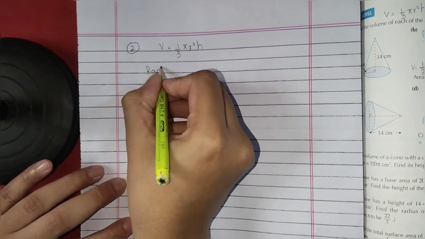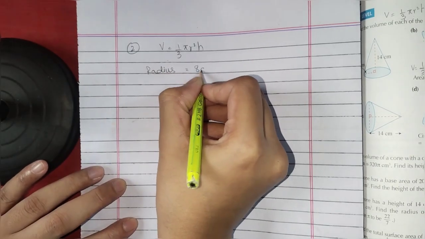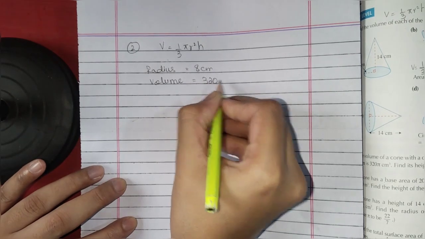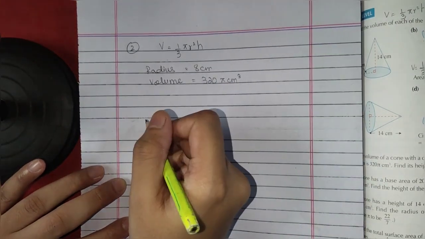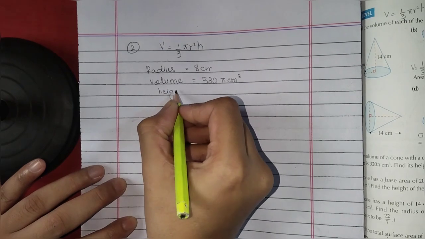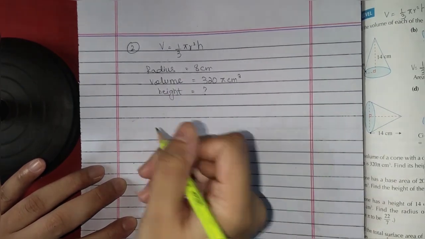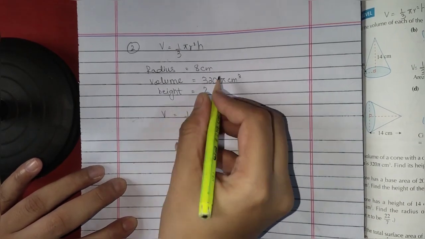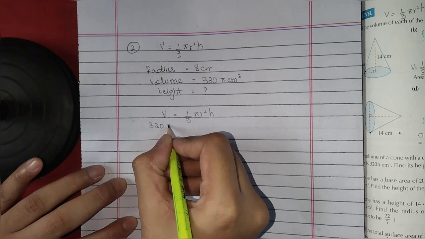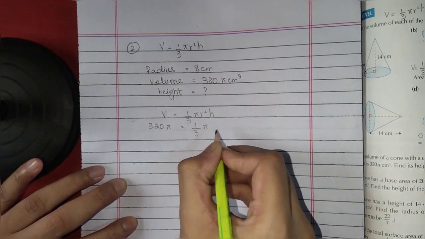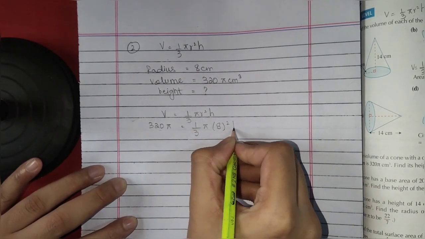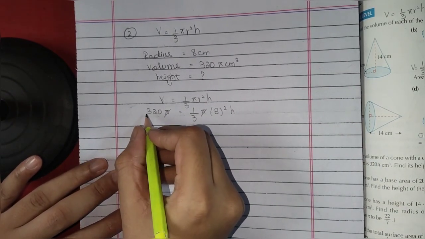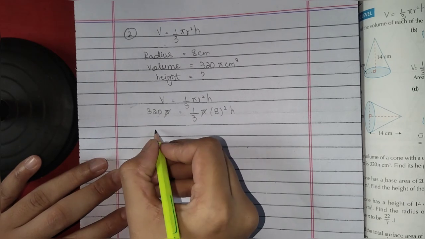We are given the radius. Radius is equal to 8 centimeter and volume is equal to 320 pi centimeter cube. We have to find the height. So V is equal to 1 by 3 pi r square h. Volume is given, put 320 pi here, equal to 1 by 3 pi r square, 8 square, h, which is unknown. Pi cuts with this pi. 3 is dividing, when it goes to the other side, it will be multiplying.